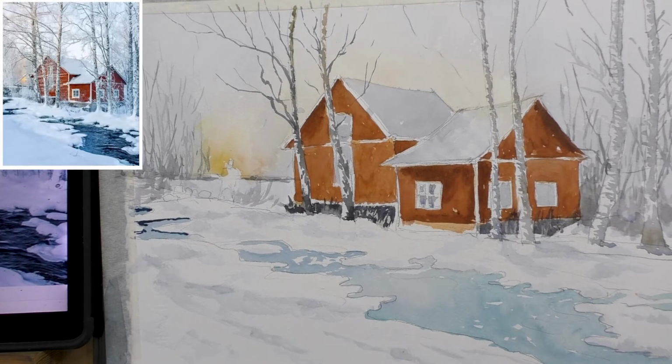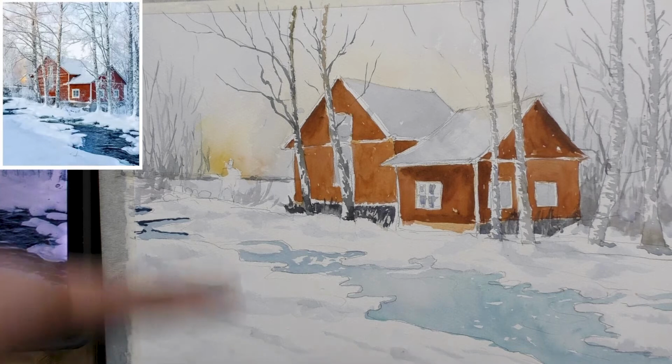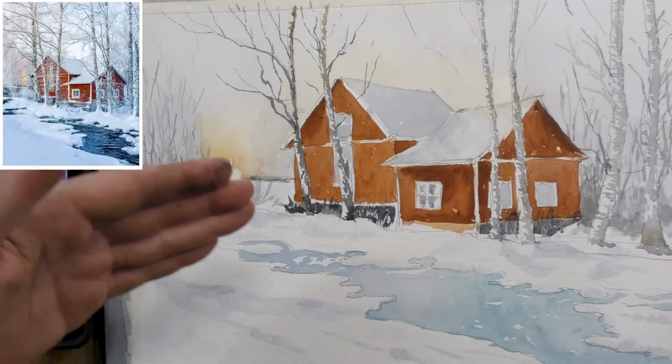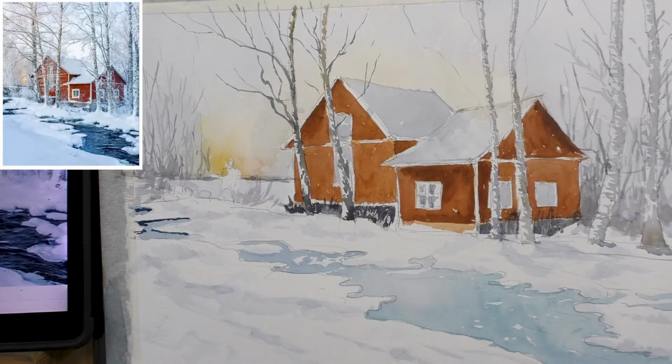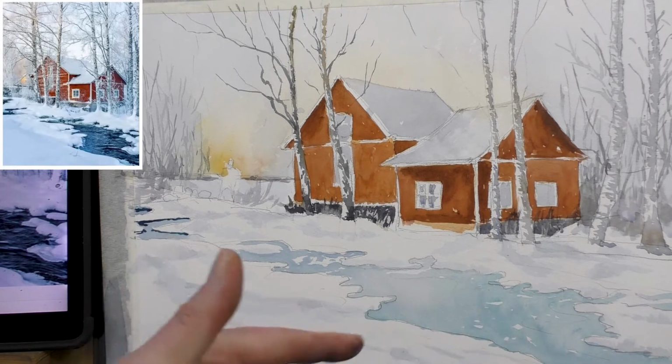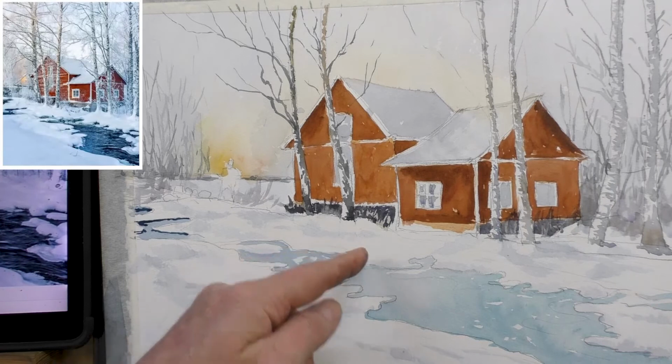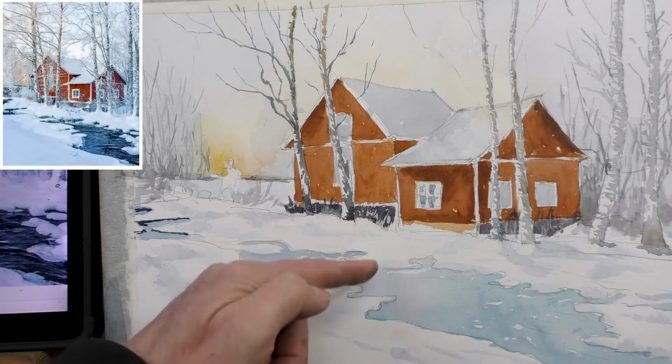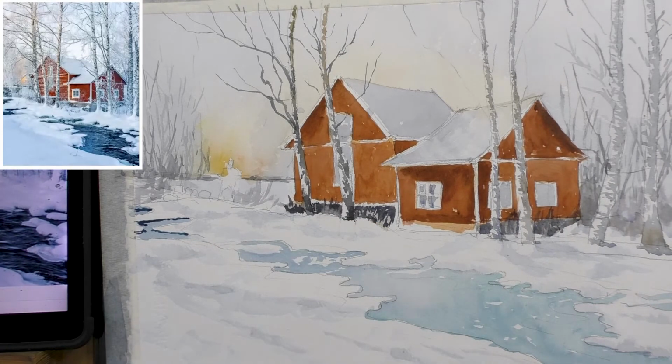So the darks will meet the far side, the upper side. Let's say the upper side. Okay, the upper side and the downside. The downside is where the snow meets the water. The upper side is where the snow meets the shadow and then the water.